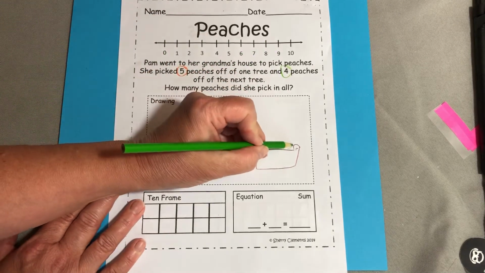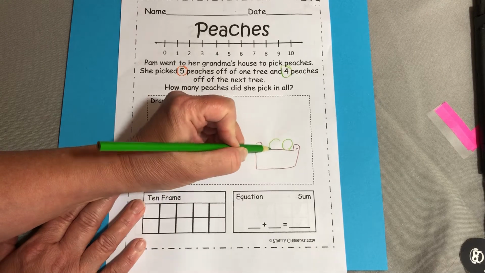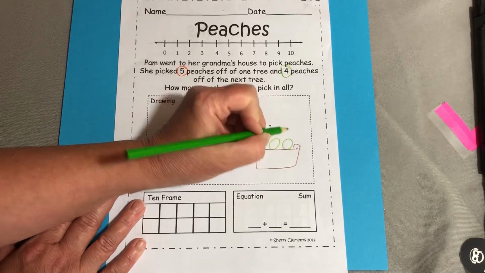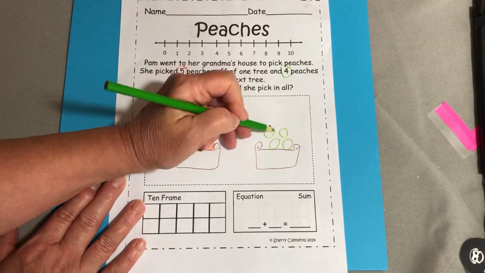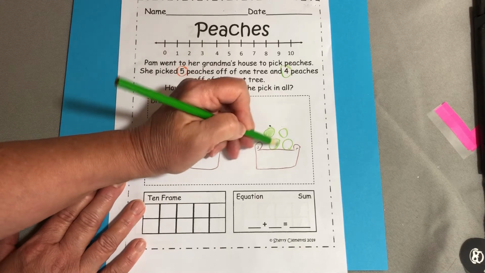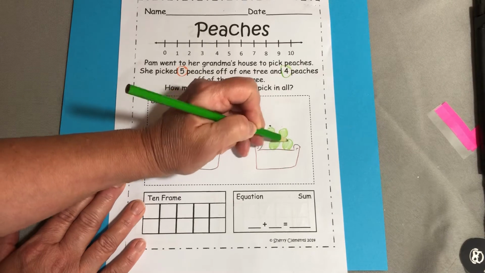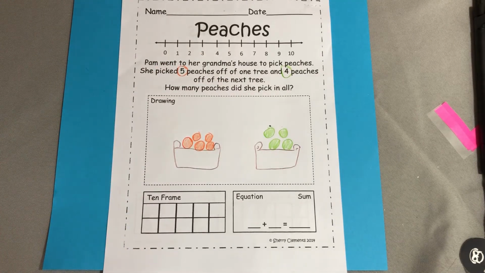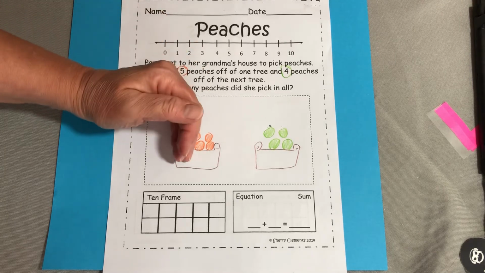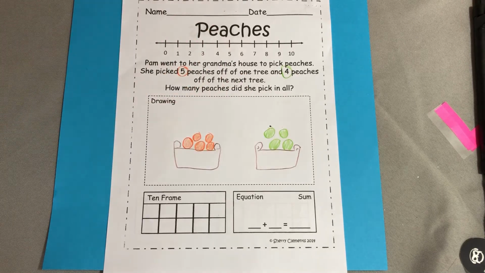I'm going to make these green, a light green. Maybe they're green peaches. 4. I will lightly color. You could make them both orange because they're in 2 different baskets. As long as you know how many you had first and then how many you had in your other group. Just separate them somehow so you have one group of 5 and one group of 4.